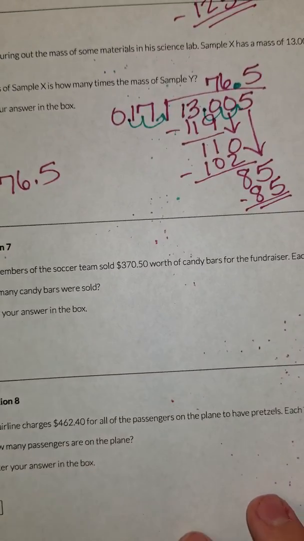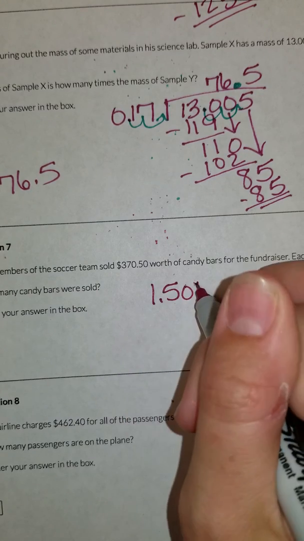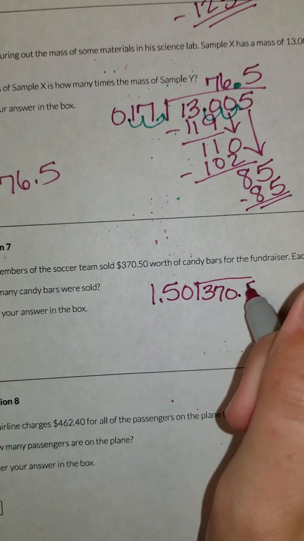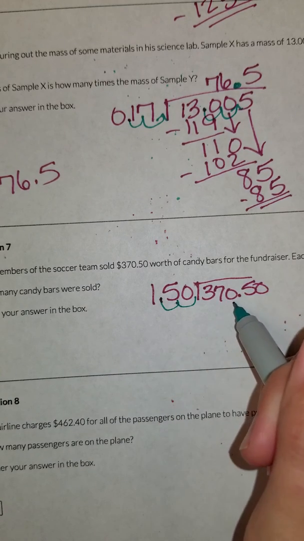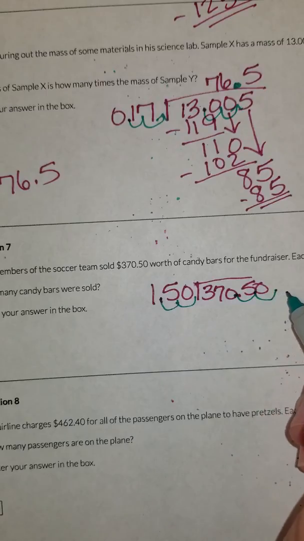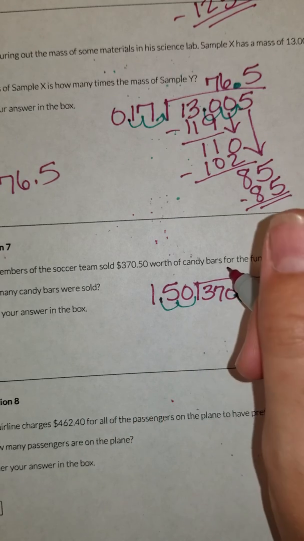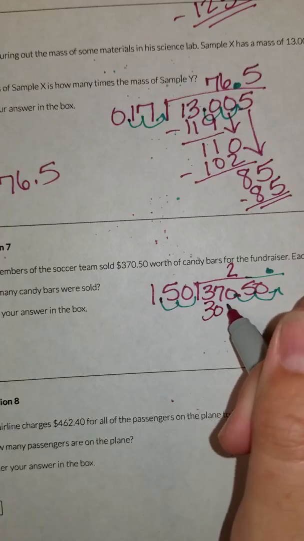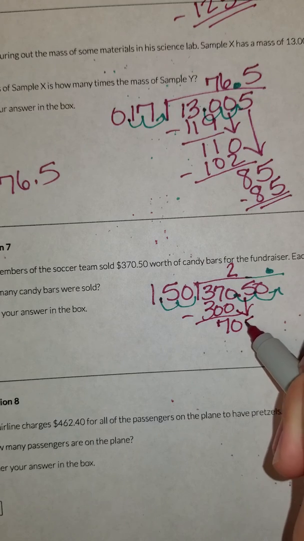Okay, number 7. The members of the soccer team sold $370.50 worth of candy bars for the fundraiser. Each candy bar is $1.50. How many candy bars were sold? So the first thing I've got to do is move my decimal. 1, 2, 1, 2. Take my decimal straight up. Okay, so I'm doing 150 into 370. That'll be 2. When I subtract, I get 300. Subtracting, I get 70. Bring down the 5.